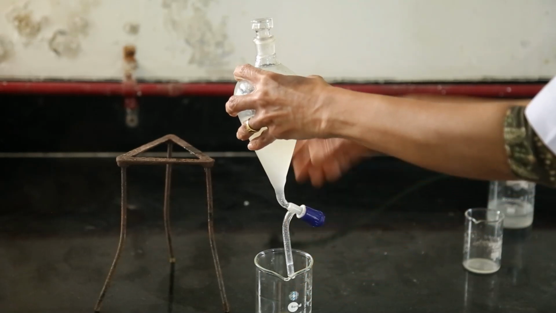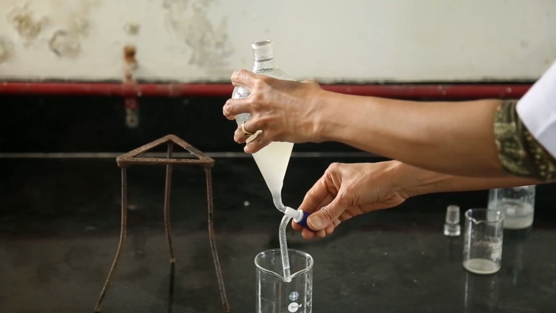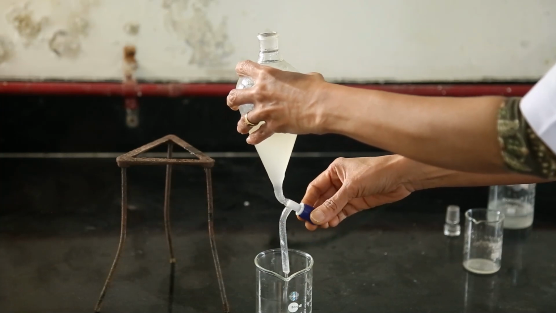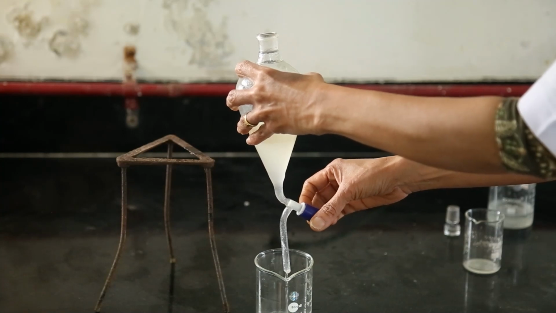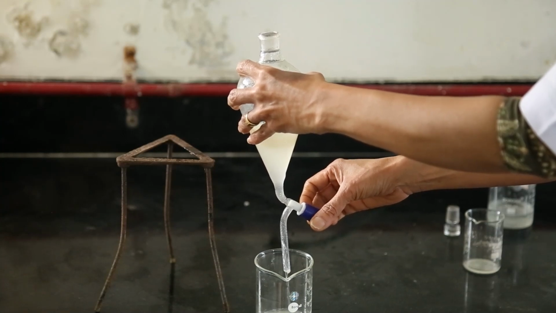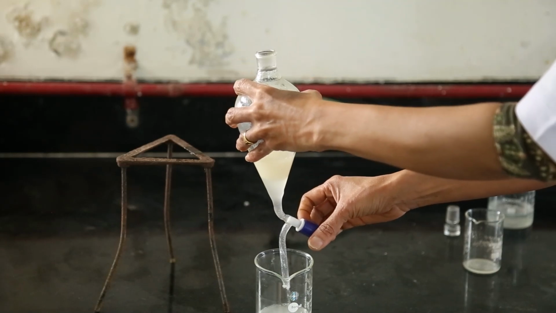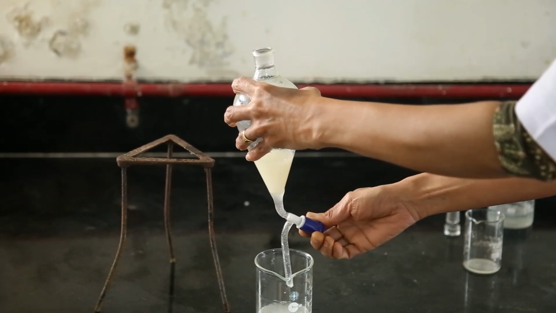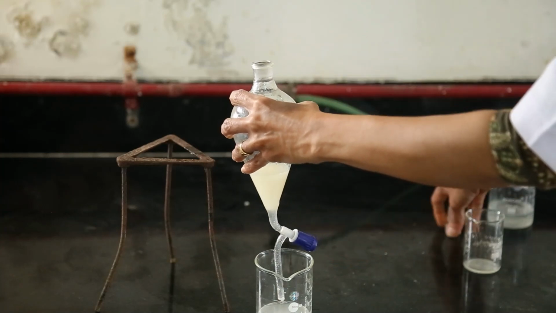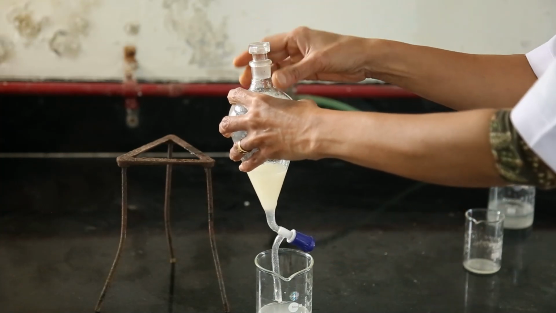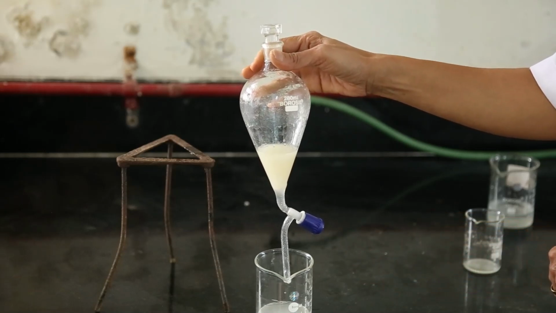Take a beaker, remove the lid and open the knob. Collect the water in a beaker, and the oil will remain in this separating funnel. In this way, we can separate liquid-liquid mixtures with different densities.